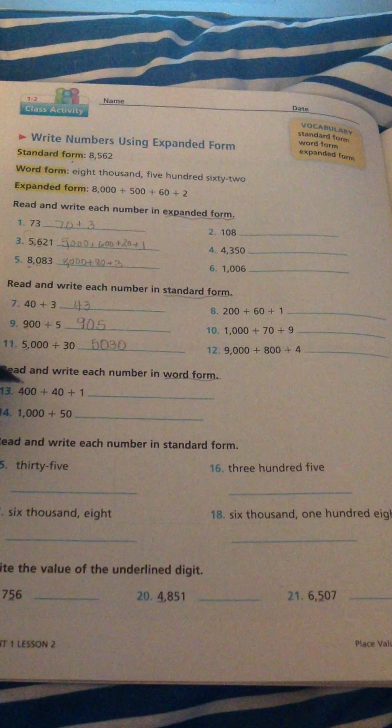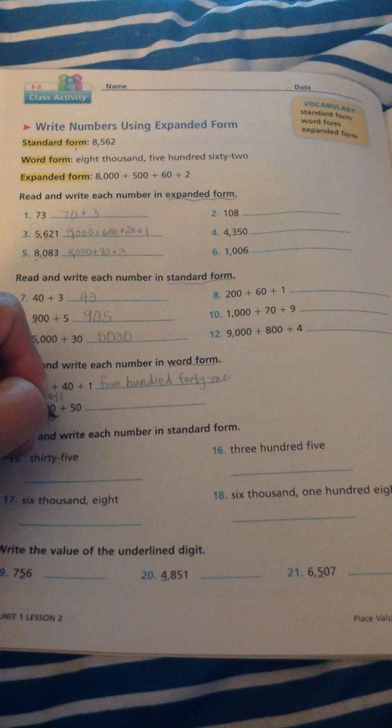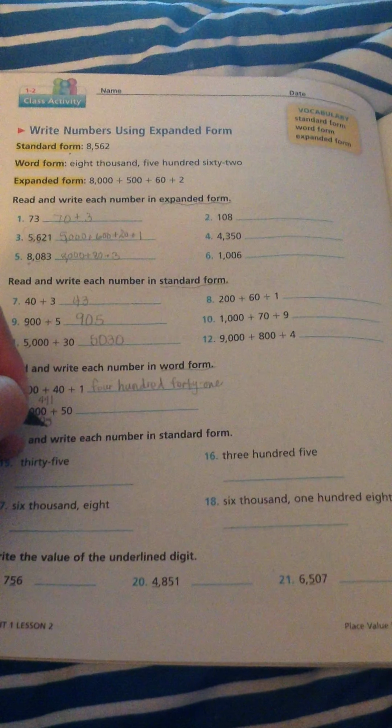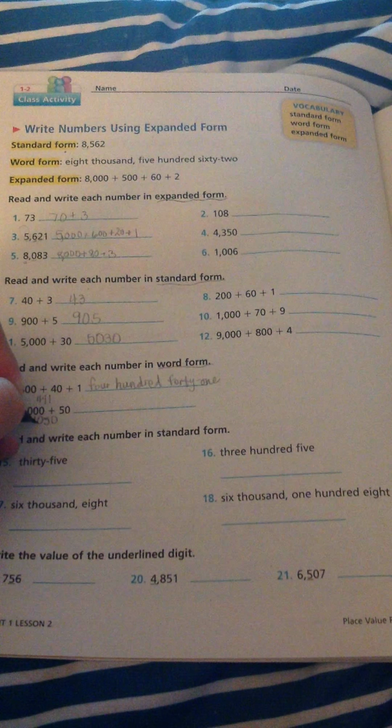Let's look at number 14. It says 1,000 plus 50. Again, I'm going to write it in standard form so that I know what number I'm working with. 1,000. I don't see any hundreds. Then I have a 5 in my tens place. And I have no ones. So when I read this number, I have 1,050.